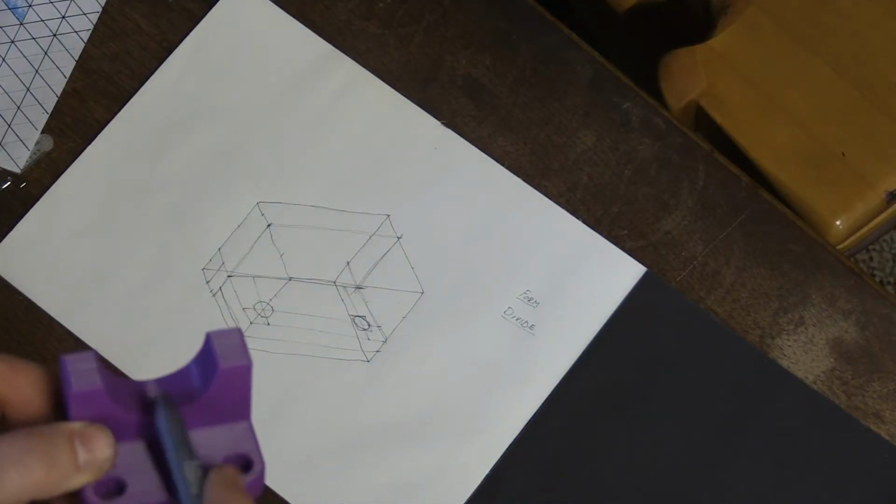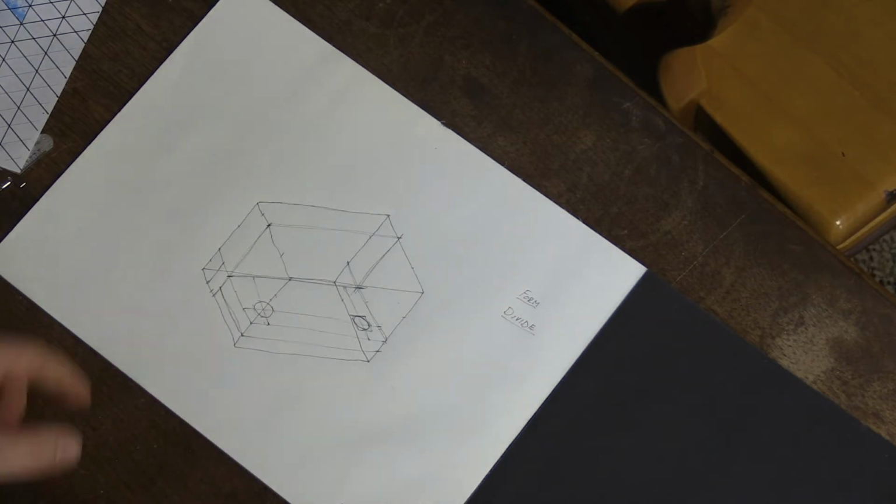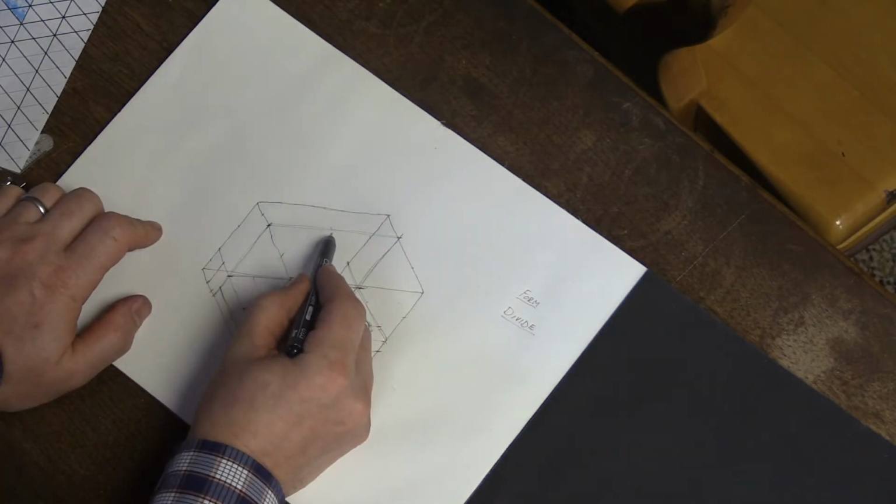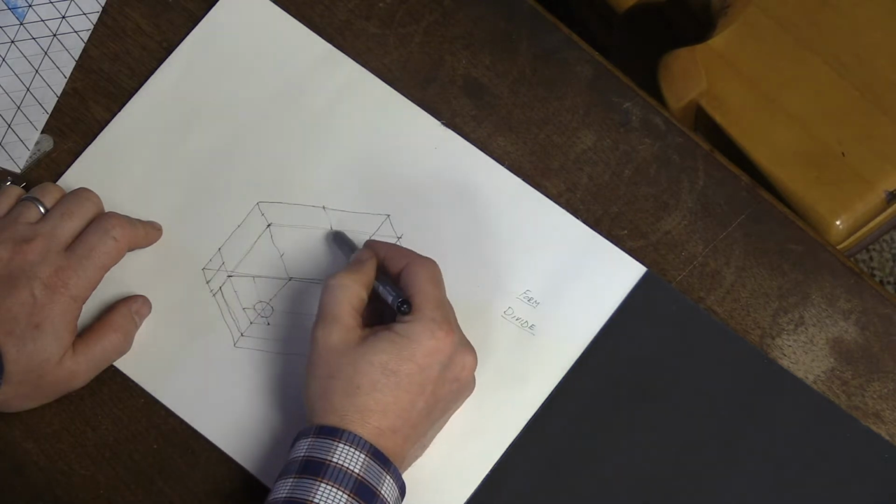Because you know that the arcs of a circle are going to touch on the midpoints of the square. So once you have that, there you go. You can fill that in.